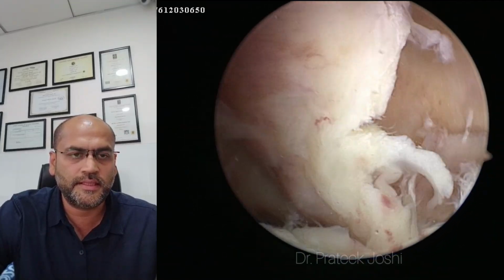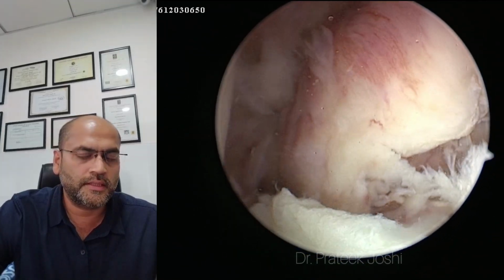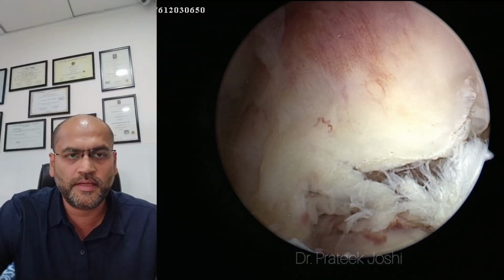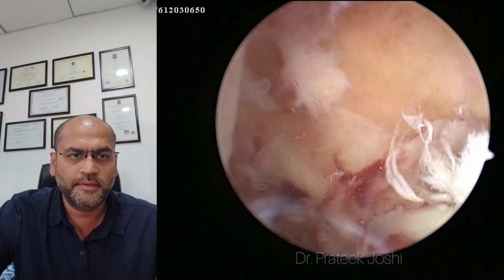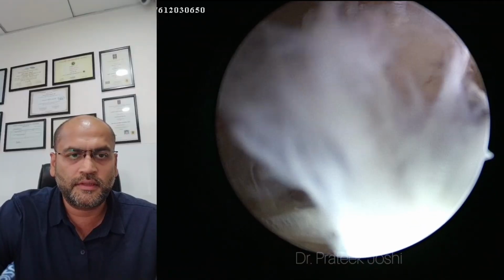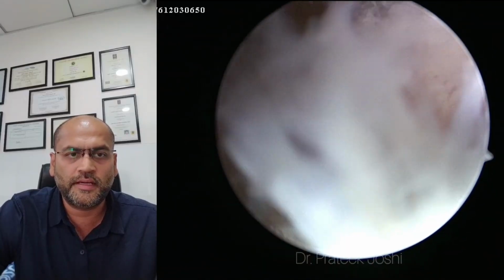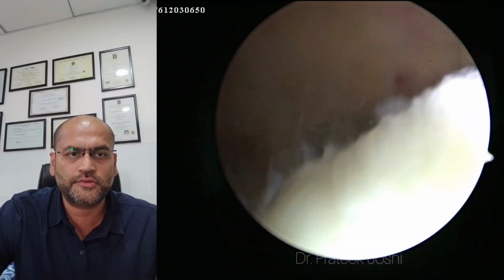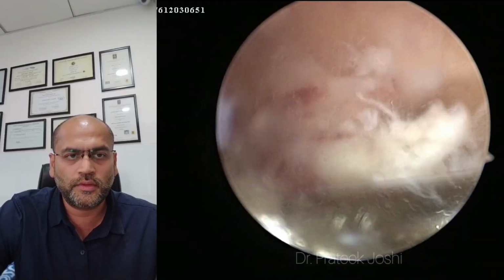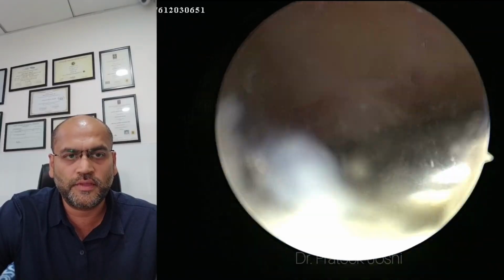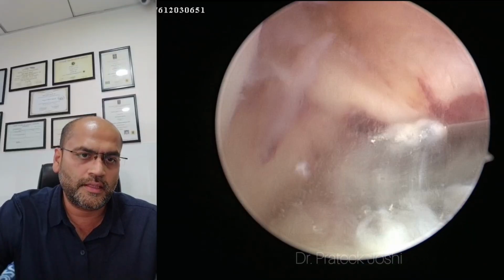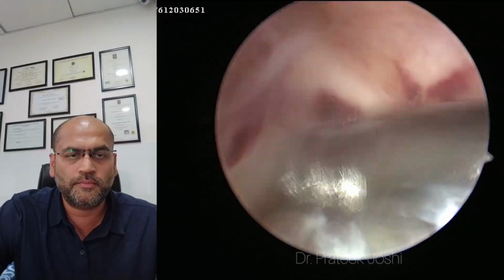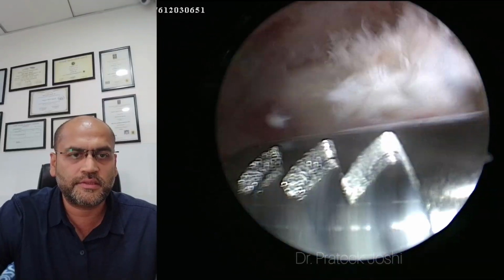As you can see, I am cutting through the ACL stump from the tibial end, and I am going to take it out with the arthroscopic grabber. So now we have a clear picture of the intercondylar notch. I am going to use an arthroscopic shaver to clean up the tibial stump of the ACL, and then I am going to create a good vision to complete the arthroscopic ACL reconstruction surgery.